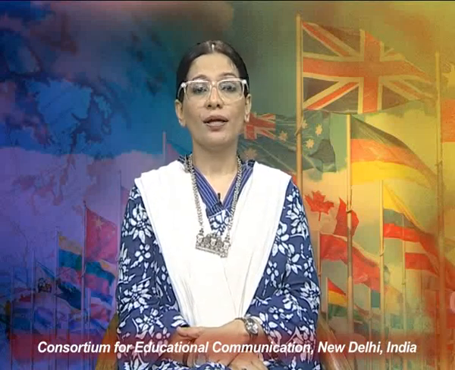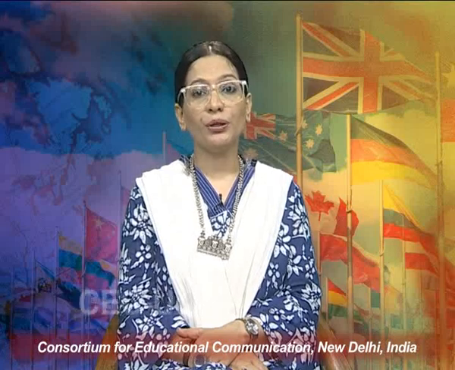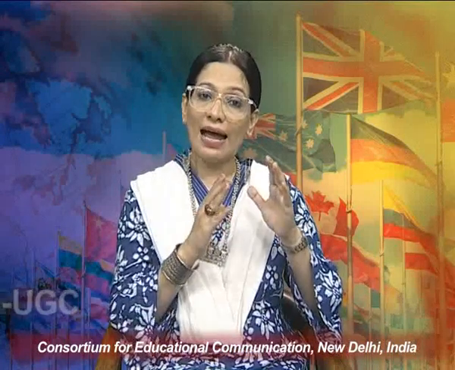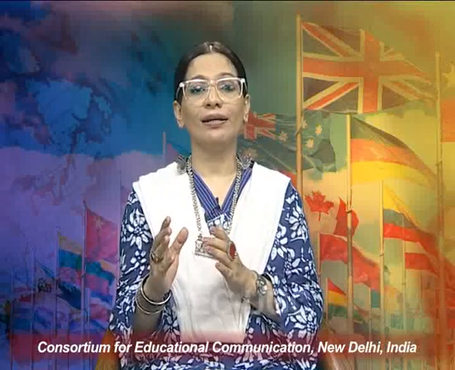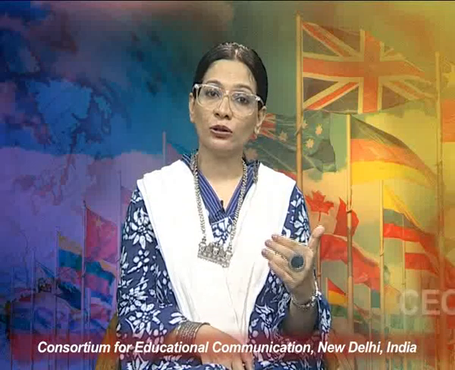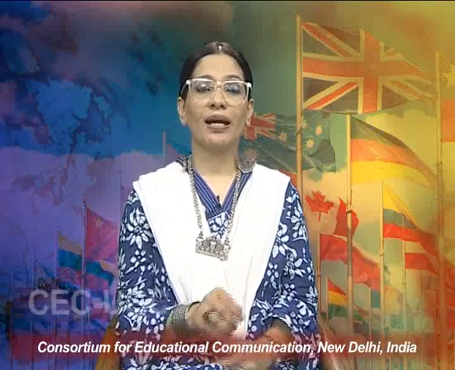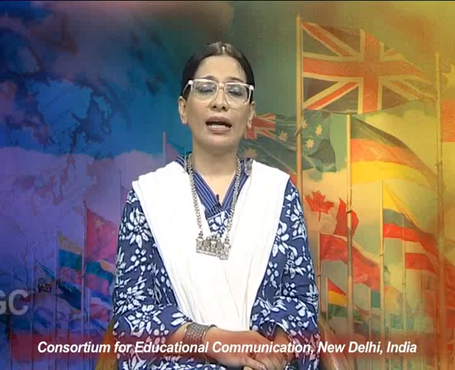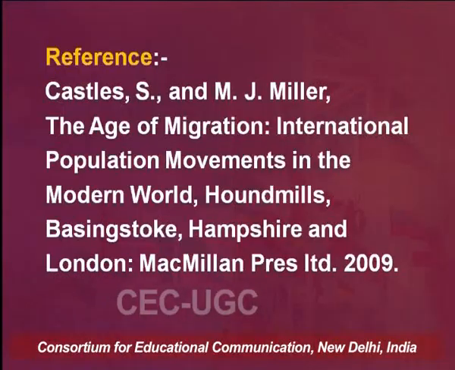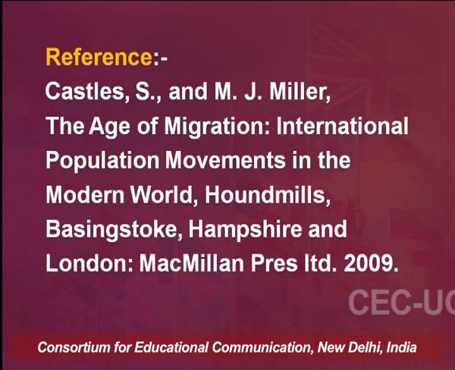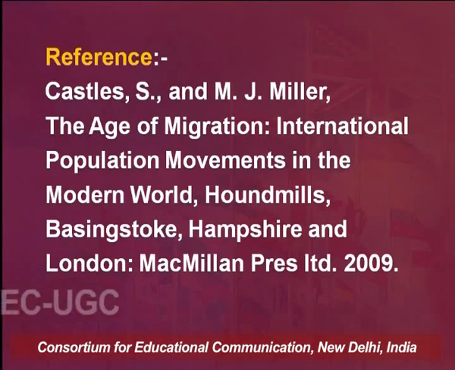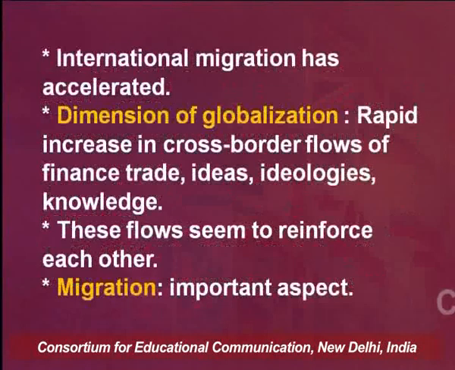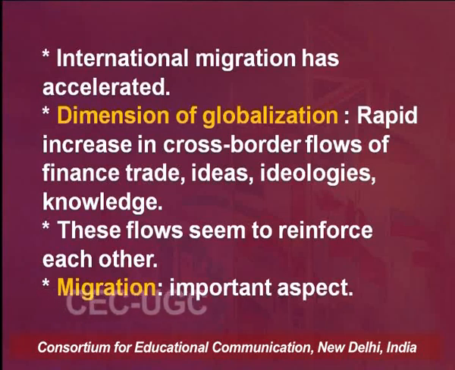Micro level theories focus on individual migration decisions, whereas macro level theories look at aggregate migration trends and explain these trends with macro level explanations. We all know that international migration has accelerated. As we are looking at migration, we take reference to a very important academic work by S. Castles and M. J. Miller, The Age of Migration, International Population Movements in the Modern World. This work points out that international migration has accelerated.